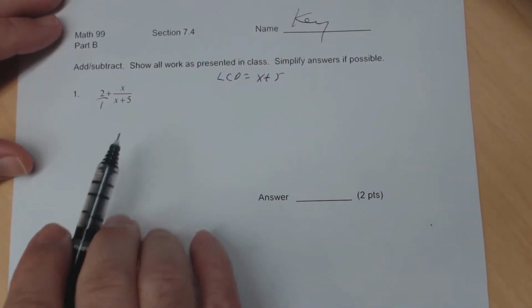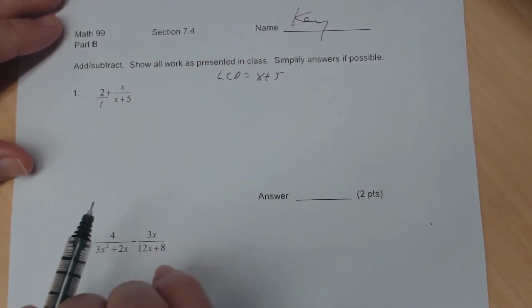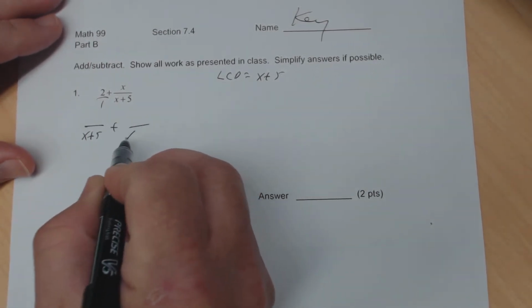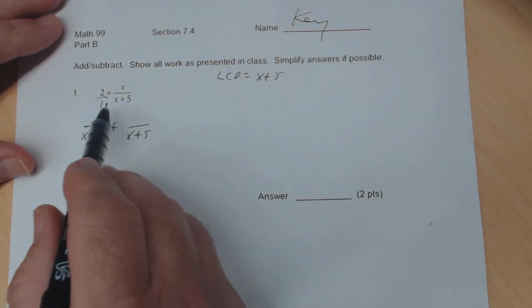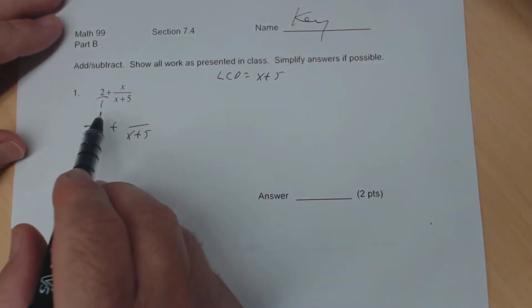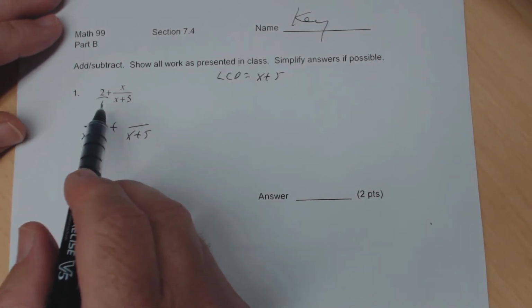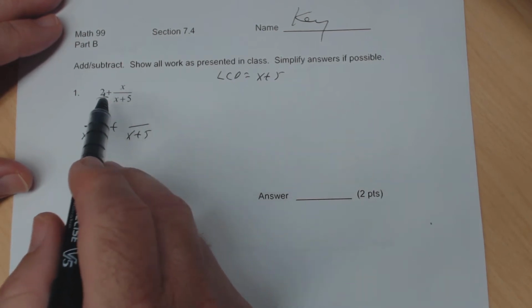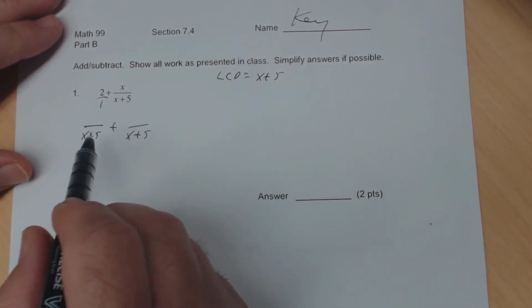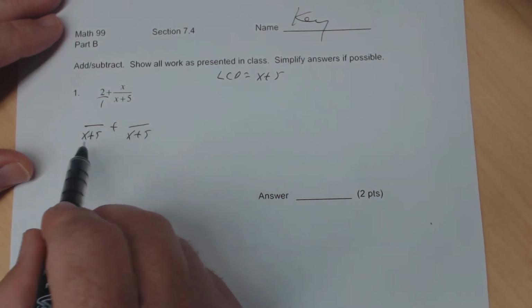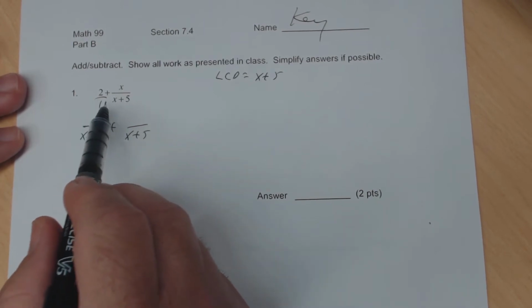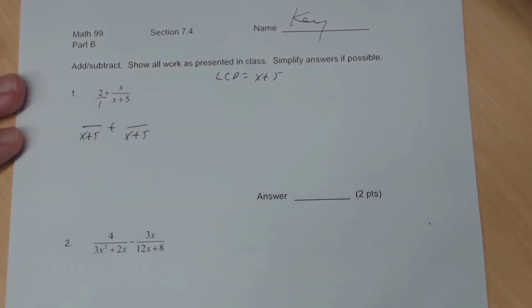Alright, so now what you're going to do is write two equivalent fractions using that LCD. So I'm going to write two fractions with that denominator, just like this. And this is an addition, so I'm going to use a plus symbol here. Okay, so I want to know, 2 over 1 is equivalent to what fraction with that denominator? Now remember, each of these fractions is equivalent to an infinite number of fractions, but I'm interested in the one that has this denominator. So look at what you had and what I need. I had a 1, I need an x plus 5. So what's missing is the factor x plus 5.